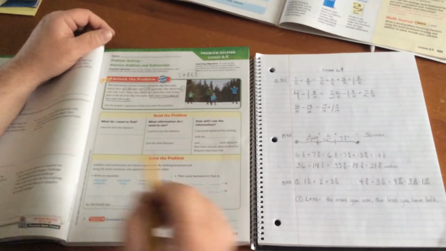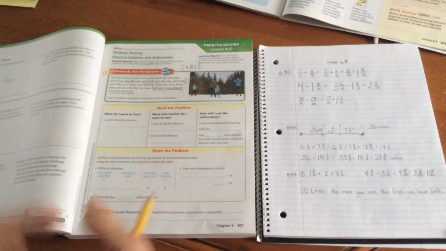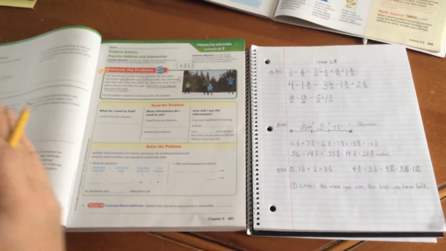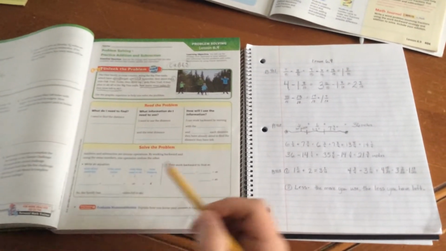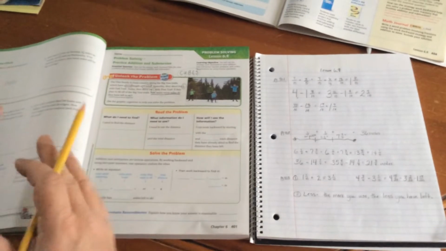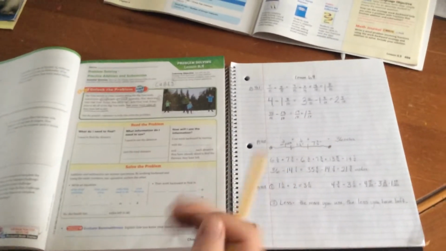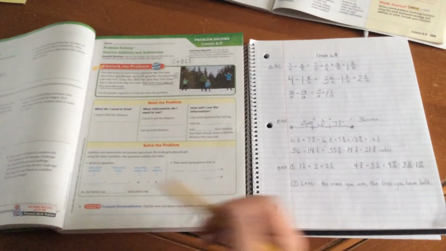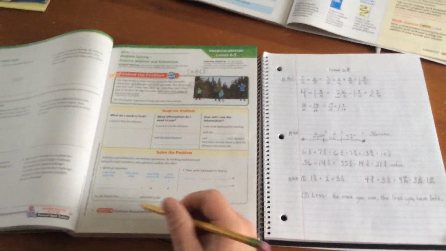Okay. So we can take the total. We need to find the difference between what they've already skied and the total miles, and that'll give us how much they have left to ski. So we can take our total 4 miles and subtract the 7/10 and the 3/5, and the difference will give us how much is left.